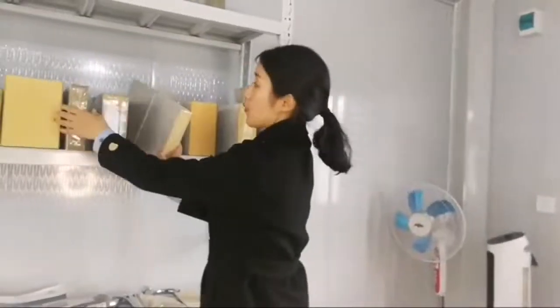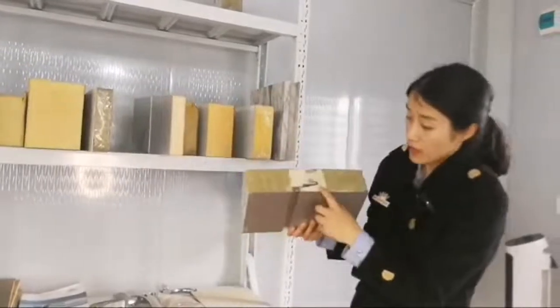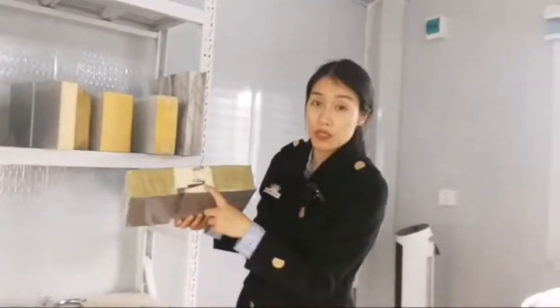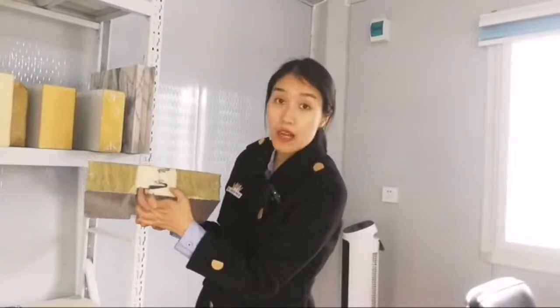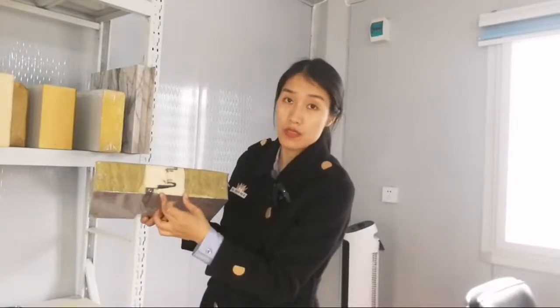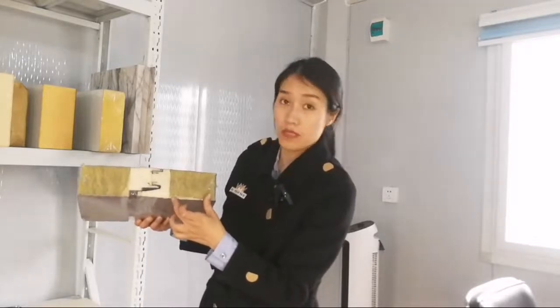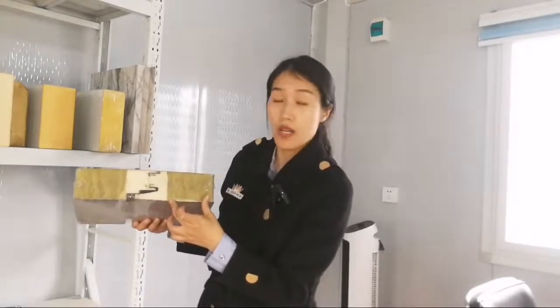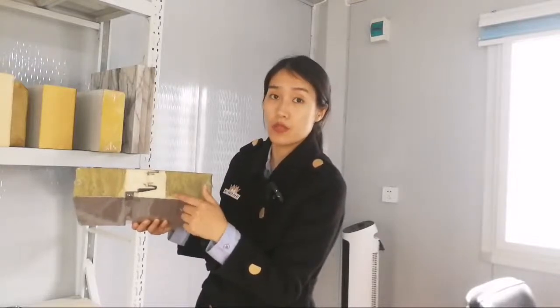And there is also another type. The price is in between, the polyurethane sealed rock wool sandwich panel. It means only on the connection part, these small parts, we use polyurethane, and all the middle parts we choose rock wool. And this price is in the middle of the polyurethane and the rock wool.